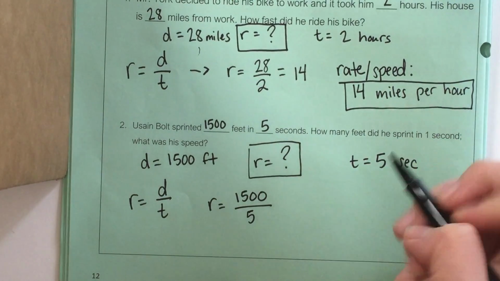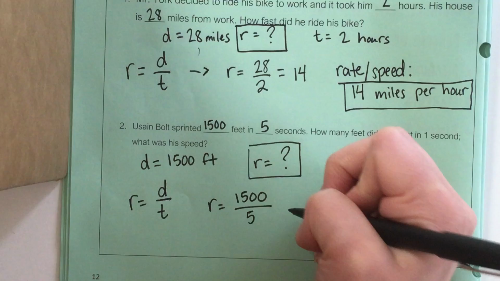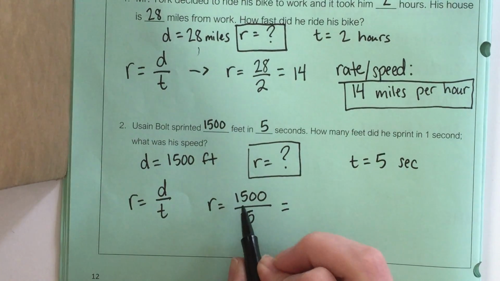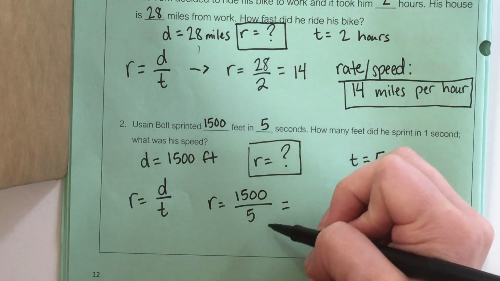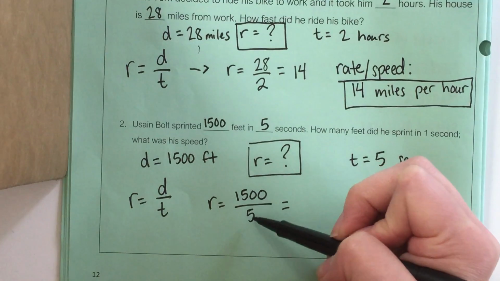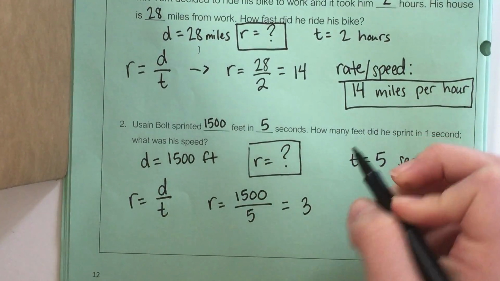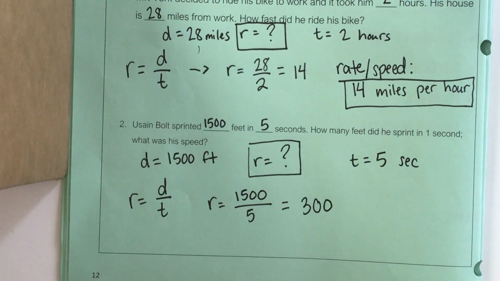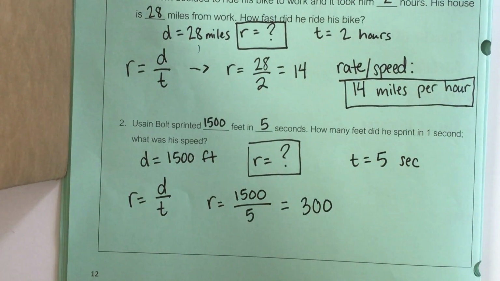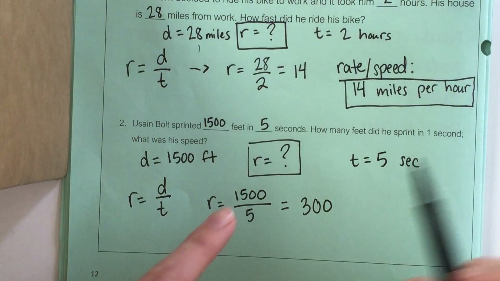Now your turn to do a little bit of work here. What is 1,500 divided by 5? I think of 15 divided by 5 gives me 3. And then I've got 2 zeros after. It is 300. 300 what? What are we measuring in?